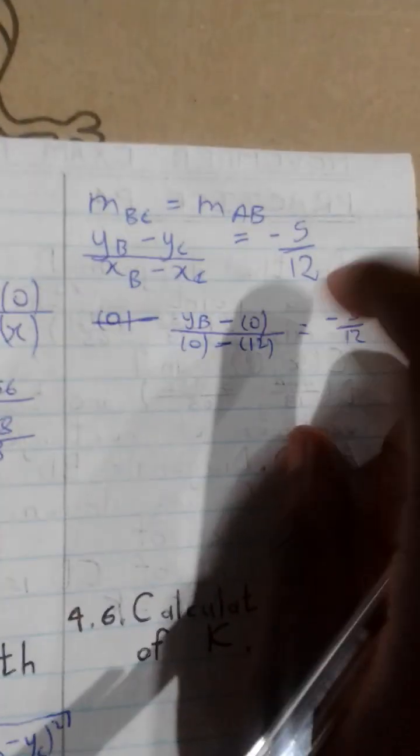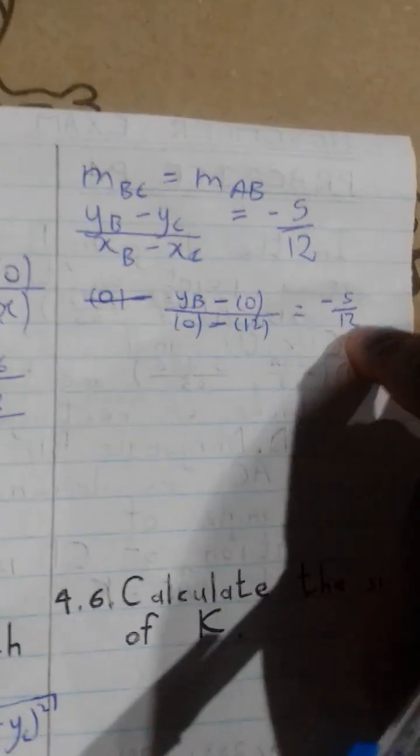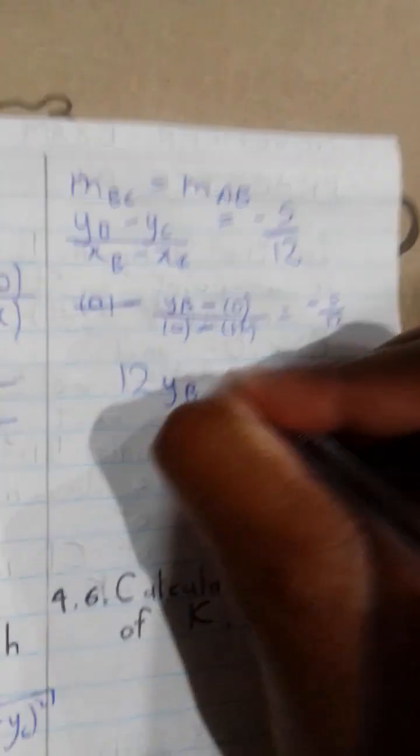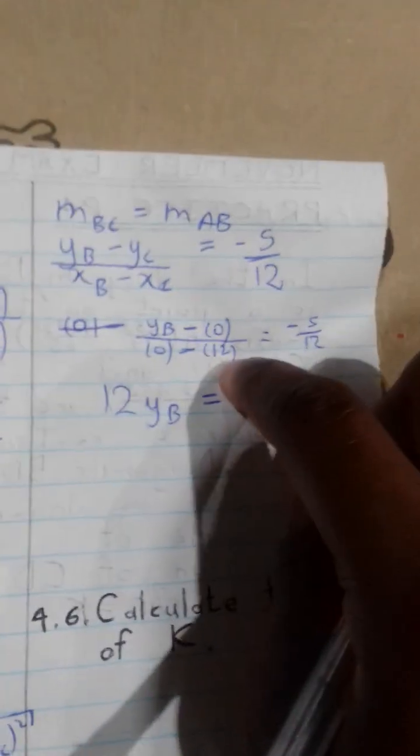Yb minus 0 is just yb, times 12, 12 yb. 0 minus 12 is negative 12.